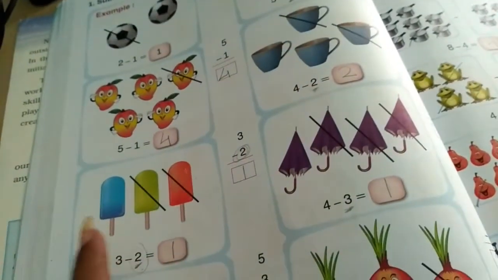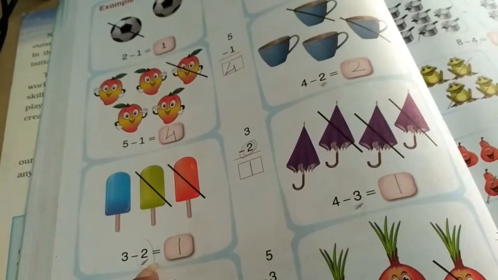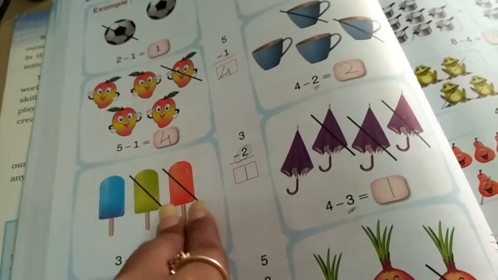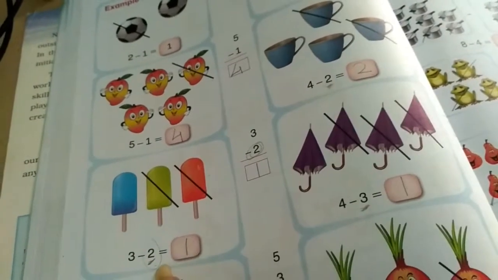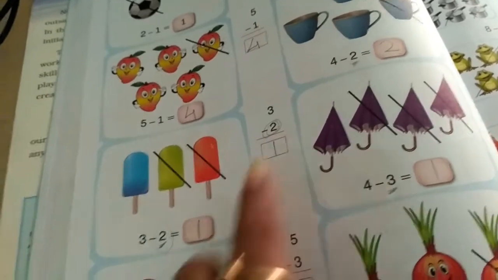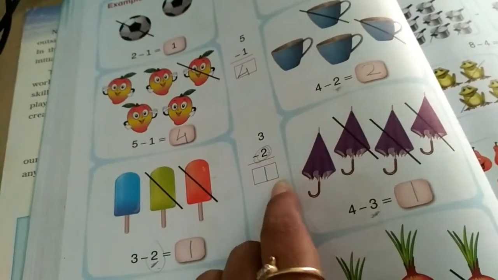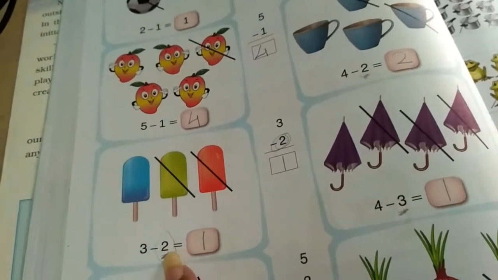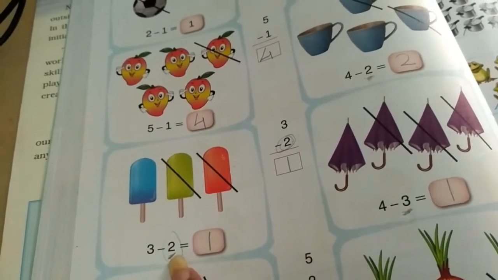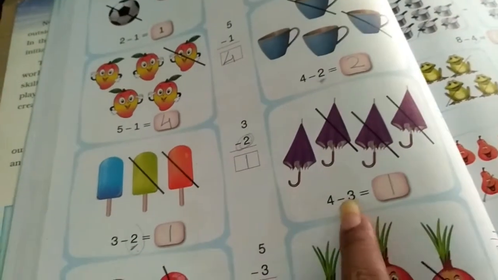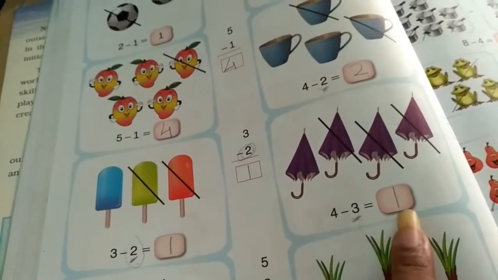So next, 3 minus 2. There are 3 ice cream candies. From that, 2 candies were cut. So we can say that only 1 ice cream candy is left. So 3 minus 2 is equal to 1. As I told you earlier, the number which is written after the minus sign, only that number of object will be cut.